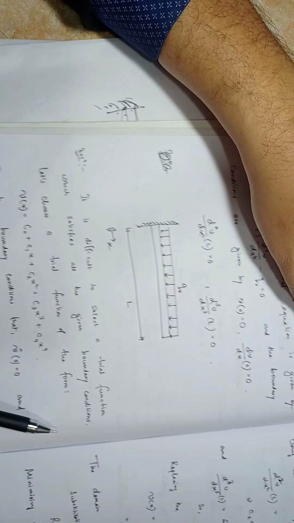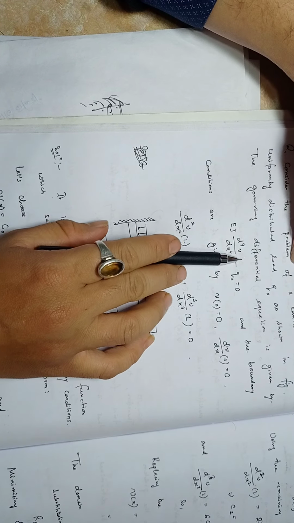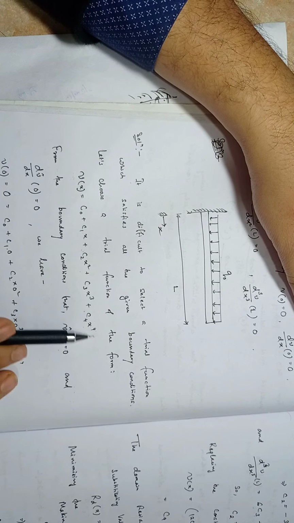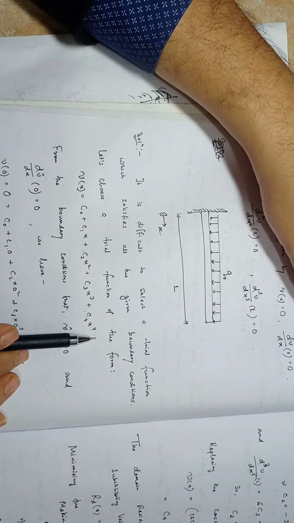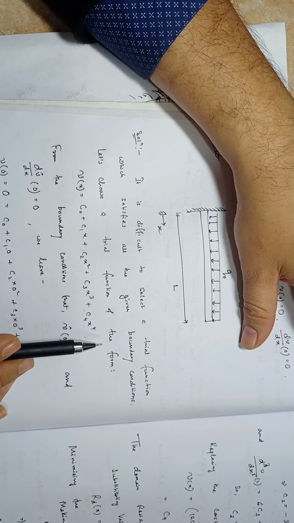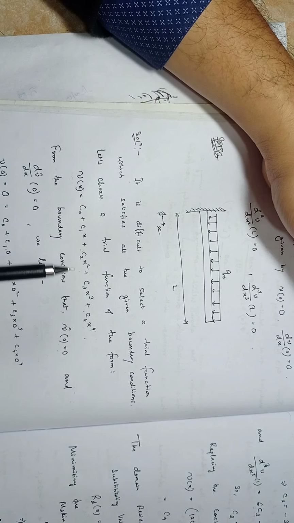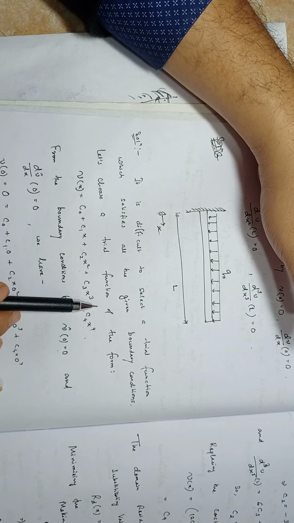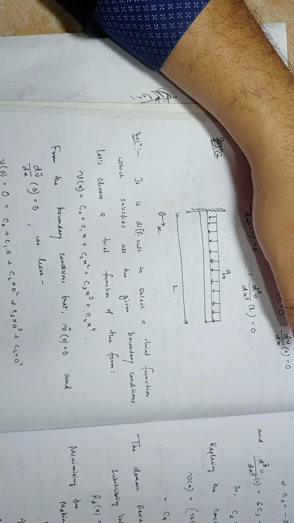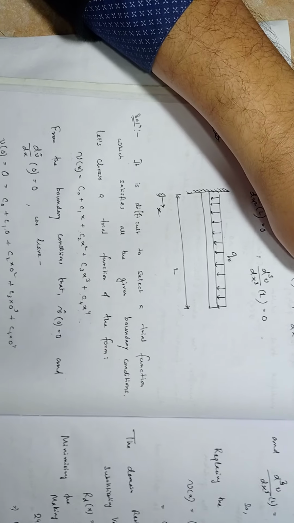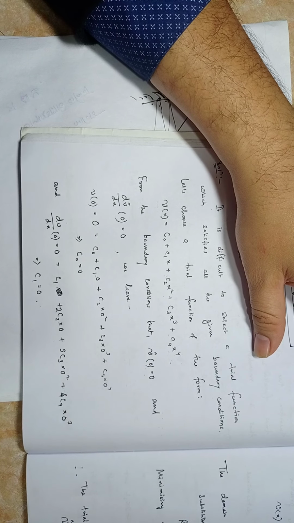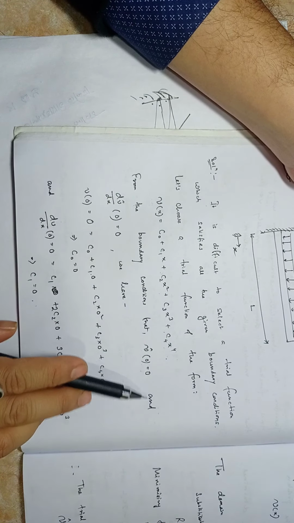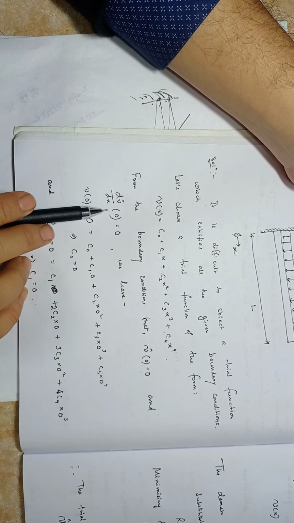This is a fourth order equation, so we have taken x up to the power 4, so that we can differentiate it 4 times. Next, from the boundary conditions, we have v at 0 equal to 0 and dv by dx at 0 equal to 0.